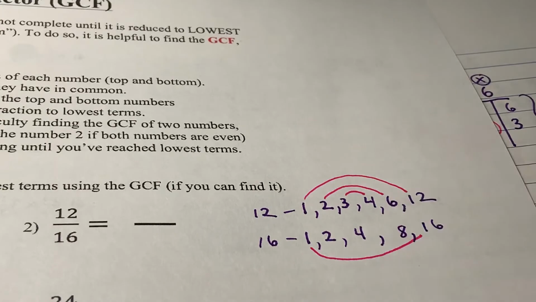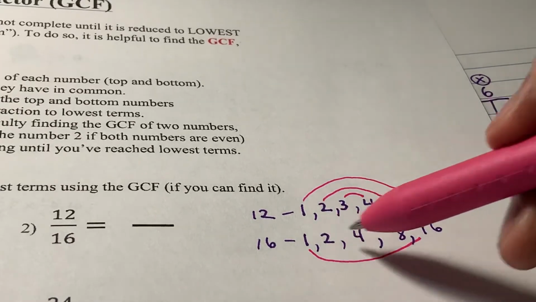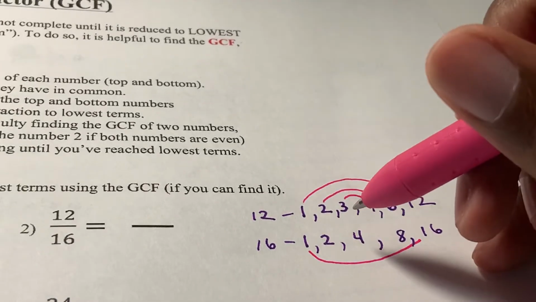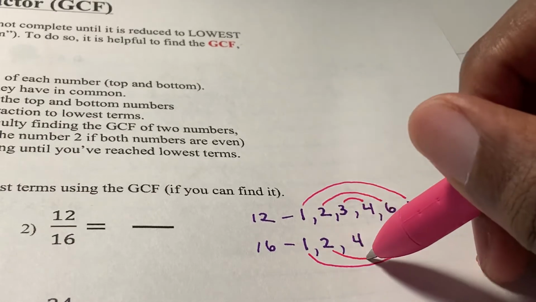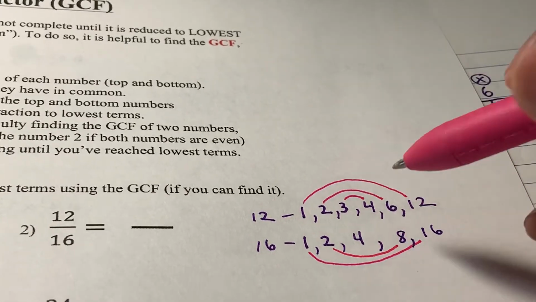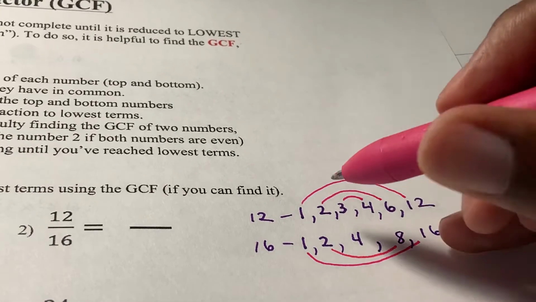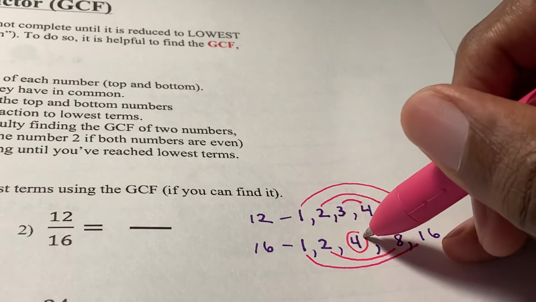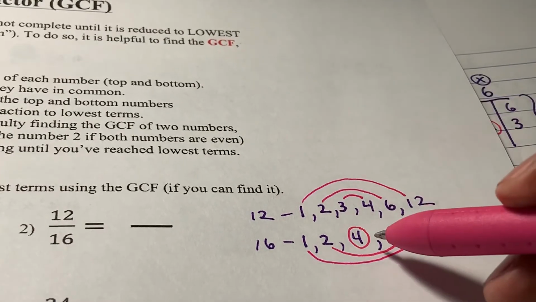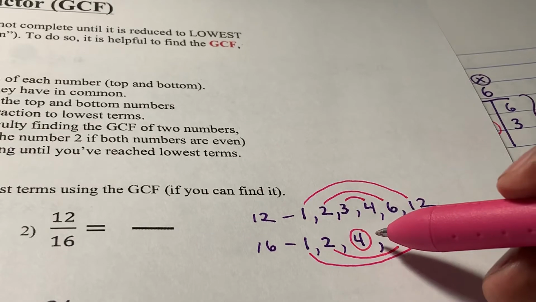So here are my factors of 16. 1 times 16 is 16. 2 times 8 is 16. And because it's 4 times itself, I like to just circle 4 like this to indicate that it's 4 times 4. That gives me 16.